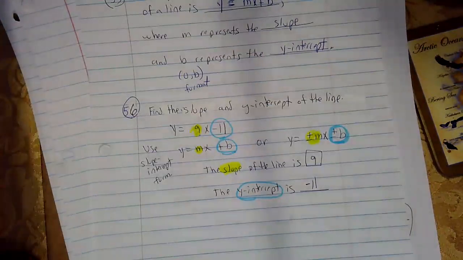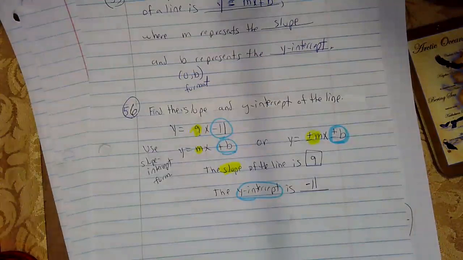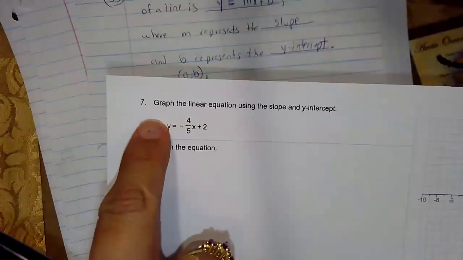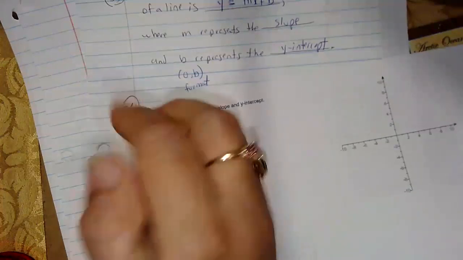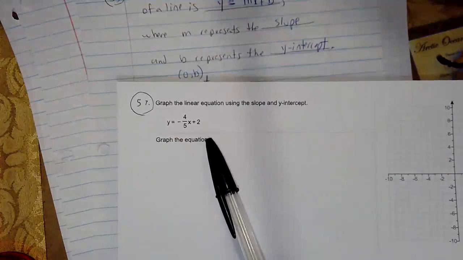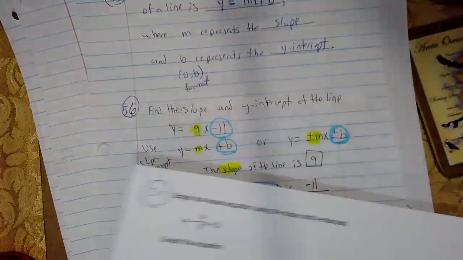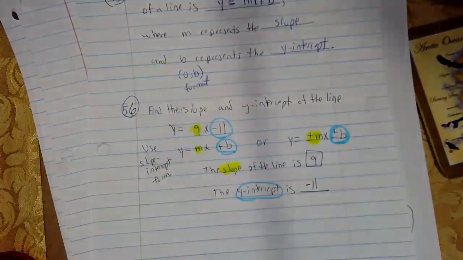Okay, so what threw me off was that this says 7, and this should be what got chopped off. I don't know why. That should be 57 was this. So that's the next one. It's 57. Yeah, that's what threw me off.